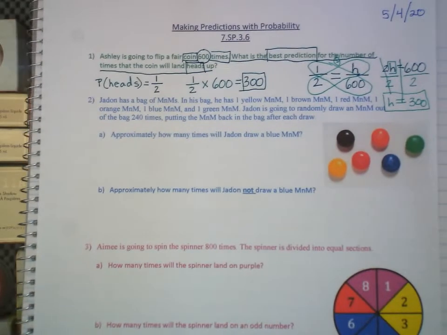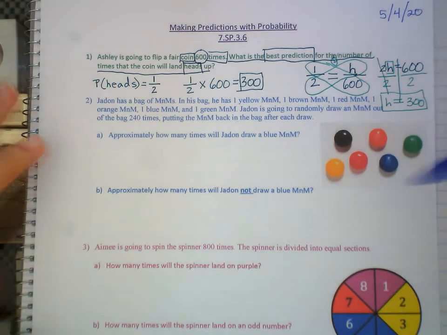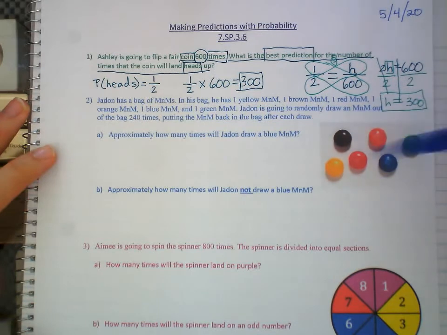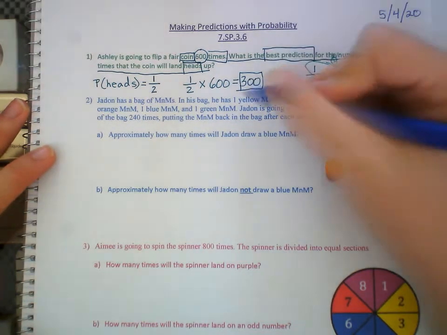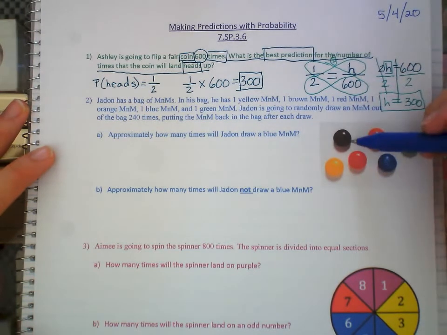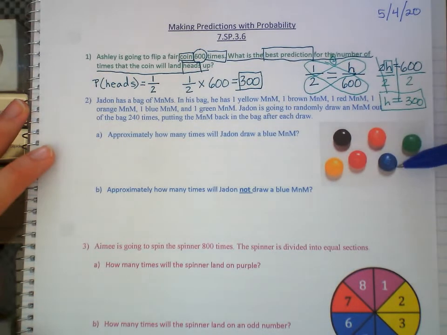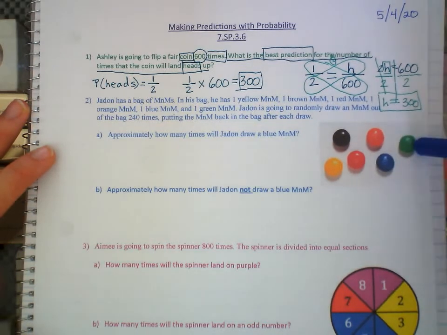Okay, so the next example. Jaden has a bag of M&Ms. I put the picture of M&Ms here for you. In his bag, he has 1 yellow, so here's our yellow, 1 brown, 1 red, 1 orange, 1 blue, and 1 green M&M. So we have 1, 2, 3, 4, 5, 6 M&Ms total.